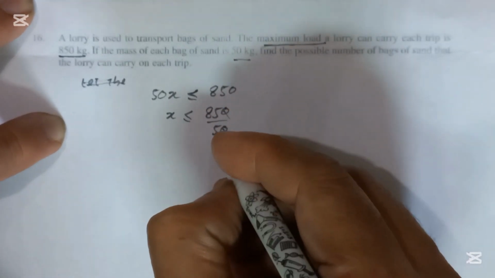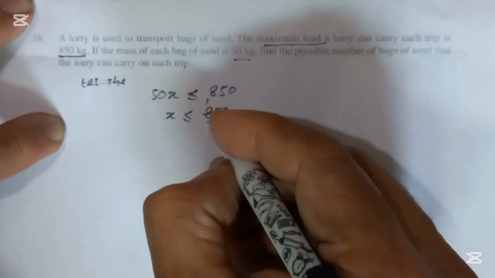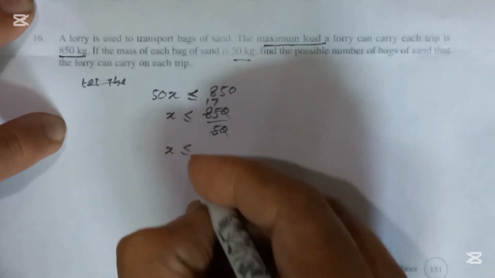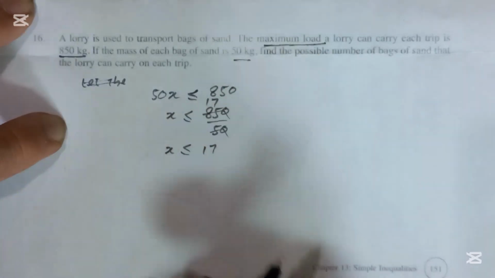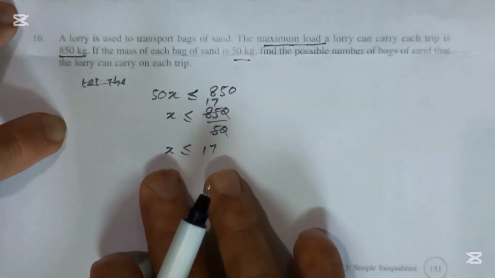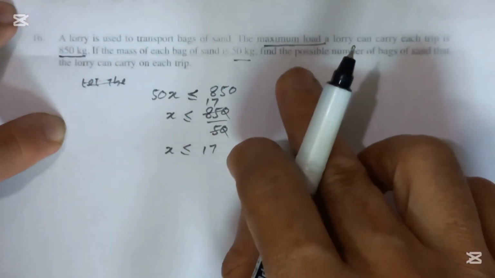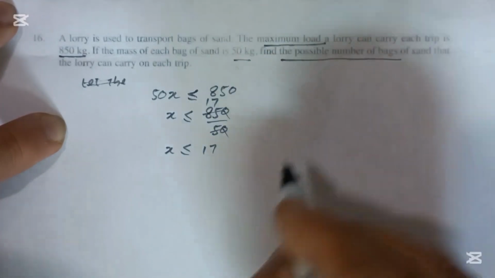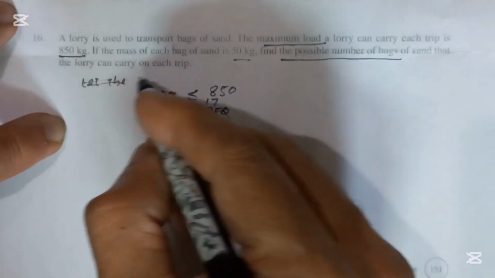0 will be cancelled, and 5 ones are 5 and 5 sevens are 35. So x is lesser than or equal to 17. So this is the inequality's answer. Now look at the requirement: find the possible number of the bags of the sand that the lorry can carry.